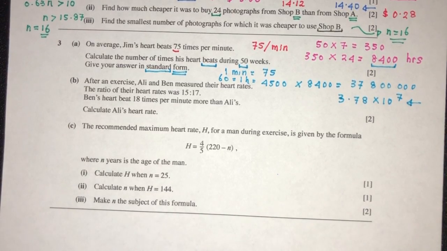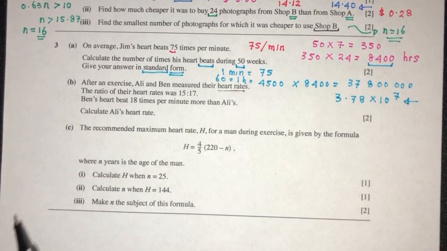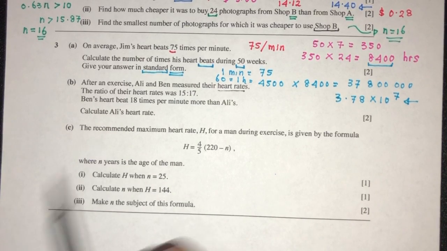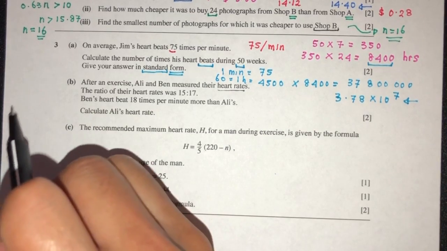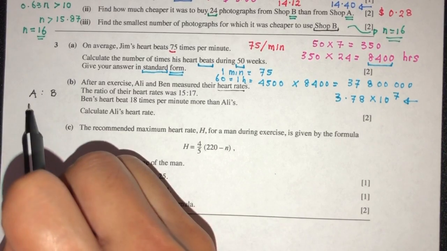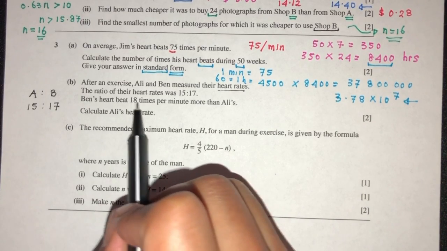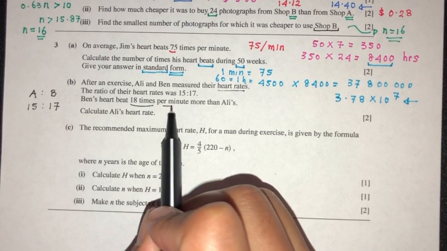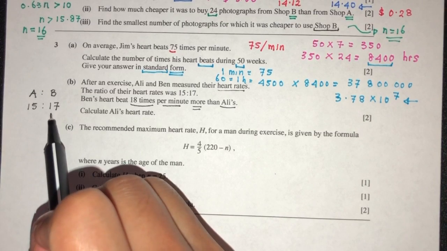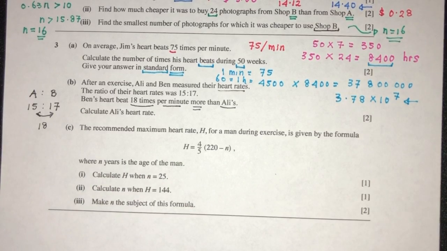Now for part B, after exercise, Ali and Ben measured their heart rates. The ratio of the heart rates was 15 to 17. Okay, so this is the ratio. Let me write this down. Here we have Ali against Ben, so that was 15 to 17. Now, Ben's heart beat 18 times per minute more than Ali's. So the difference among them was 18 beats more per minute.